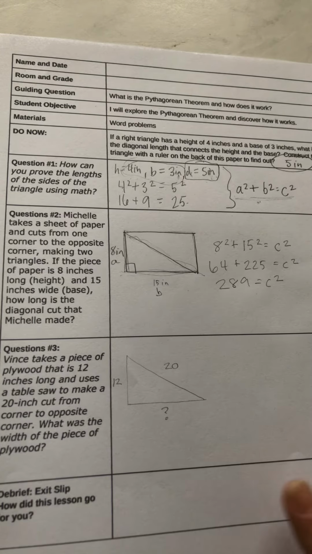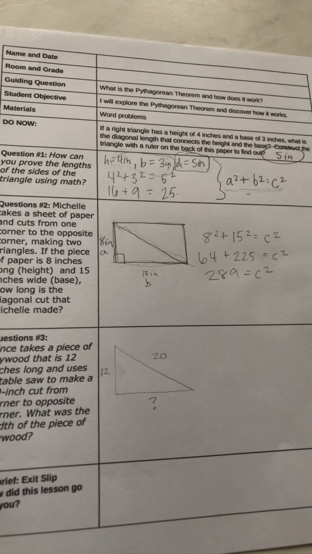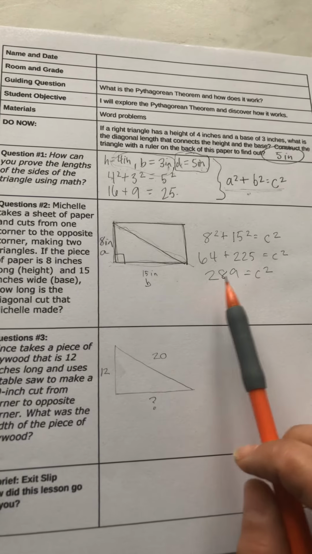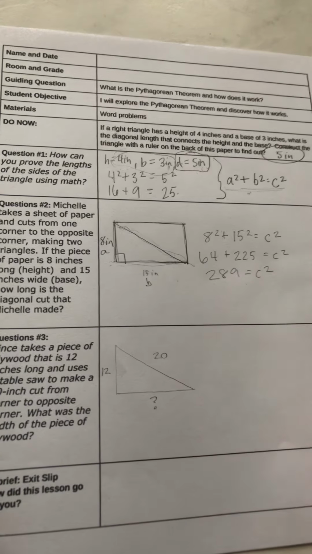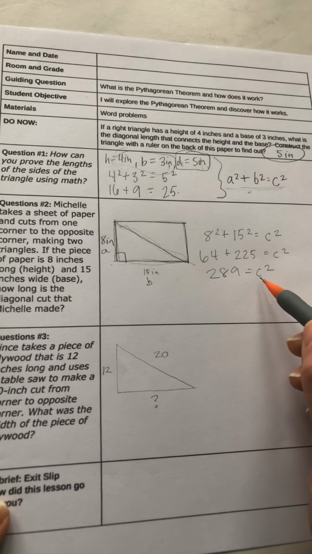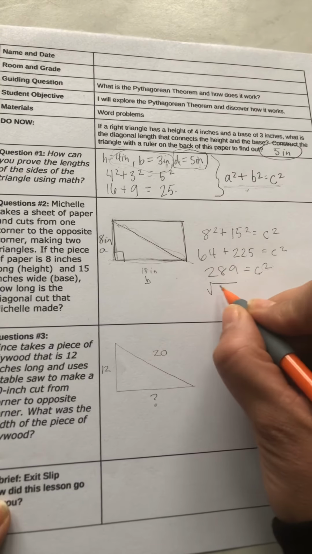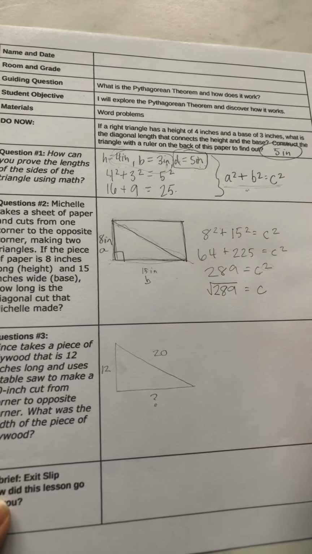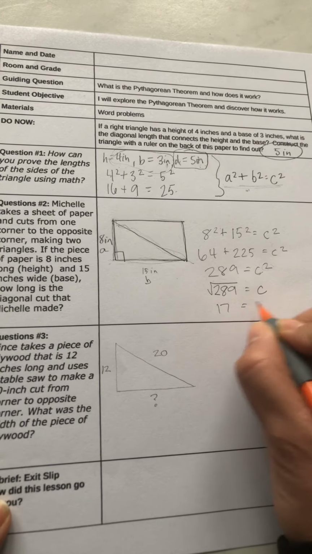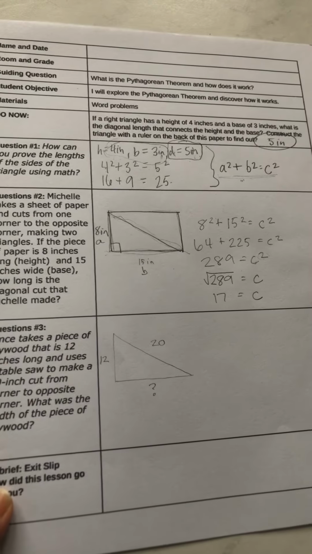Now, this is where your square root work comes into place. What times what equals 289? So you're trying to figure out what C is, right? You want to get rid of this squared. So the square root of 289 equals C. So what is the square root of 289? 17 equals C. There you go.